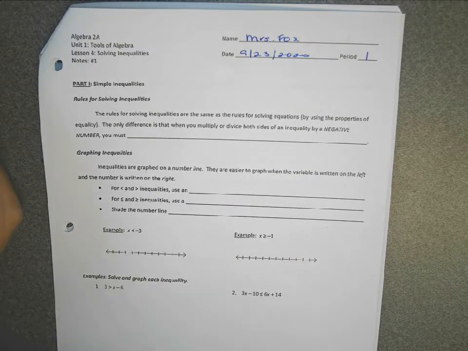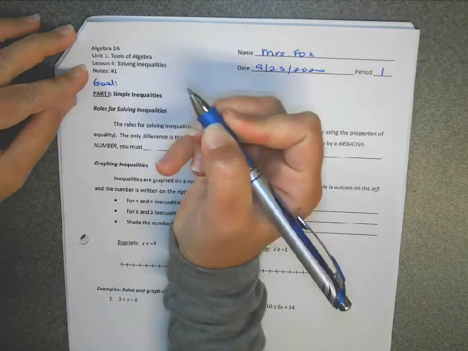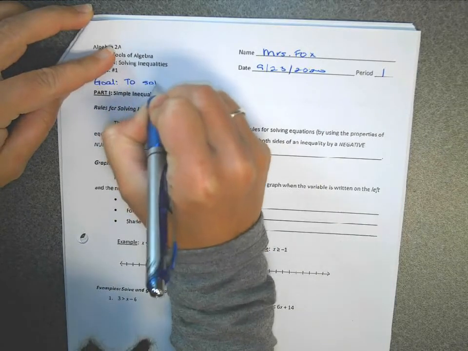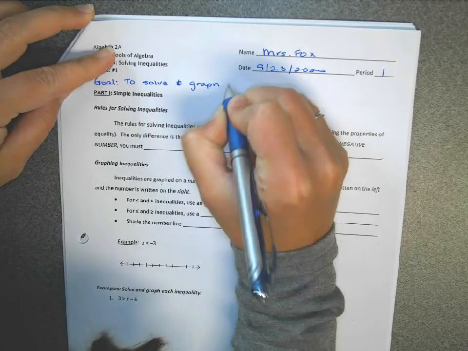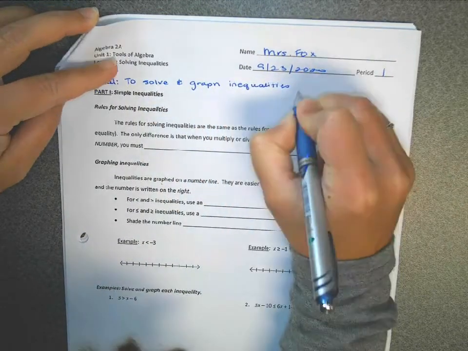All right, our goal today is to solve and graph inequalities in one variable.